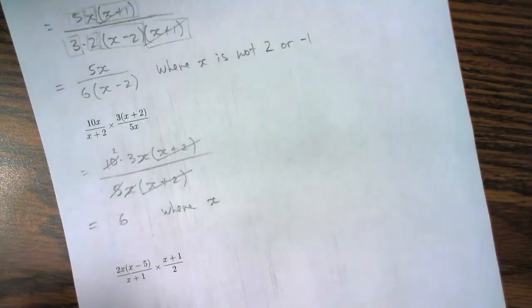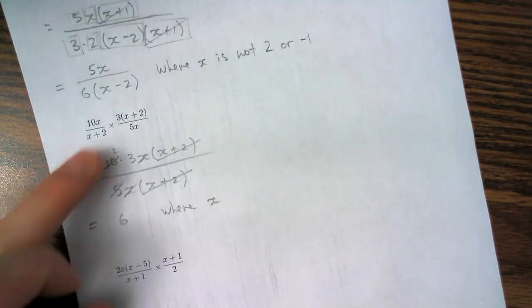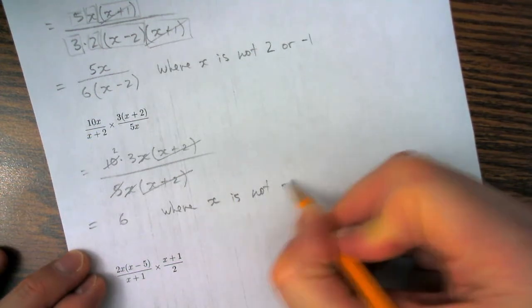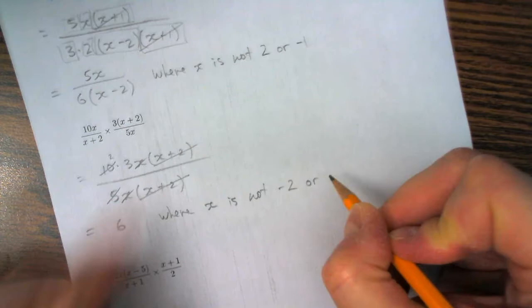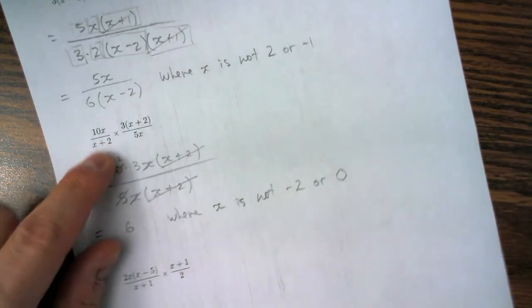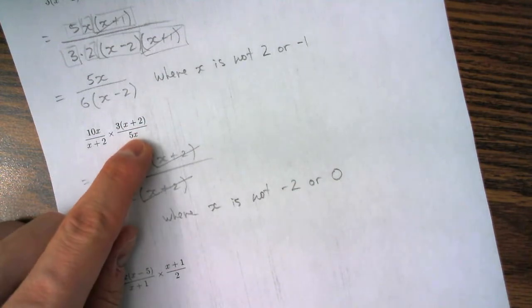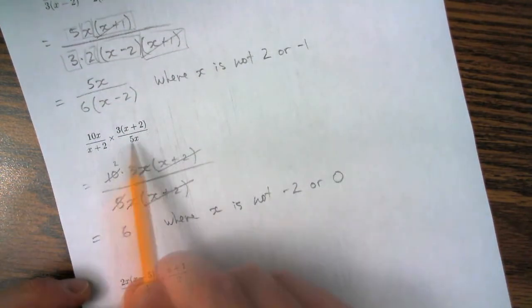And we state our restrictions on x. X cannot be -2 or 0. If it were -2, this would be a 0, and if x were 0, this denominator would be 0.